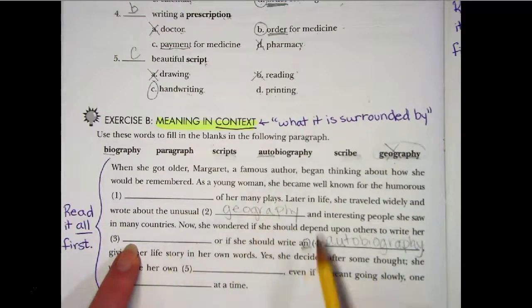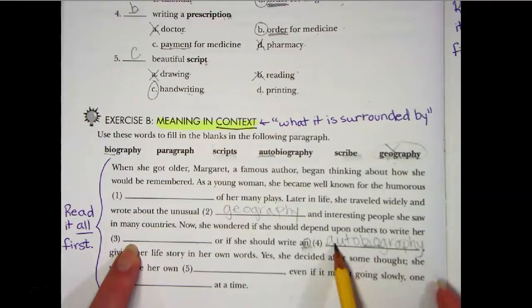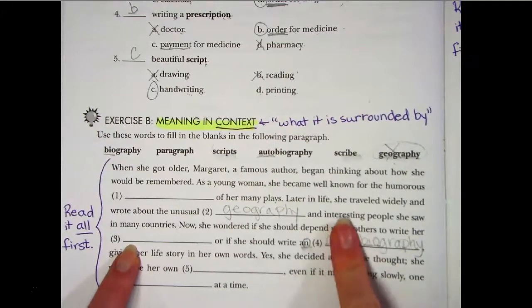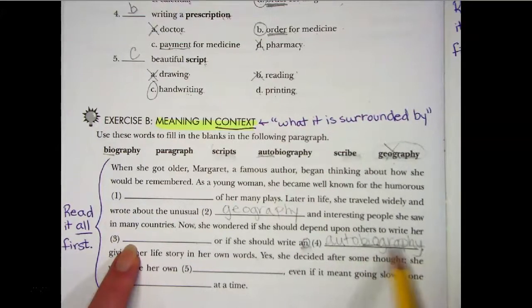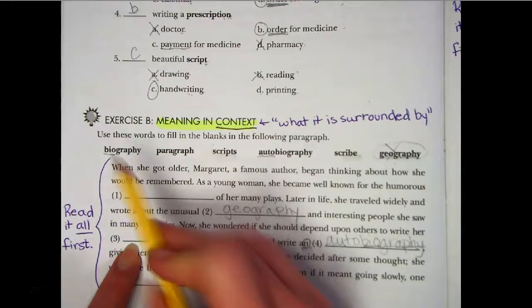Well, we know that autobiography, bio is about life, so we know that auto is about her own life. So if we covered up the word auto, we would still be left with writing, graphy, about life. Writing about life. She wondered if she should depend on others to write her biography. There it is.